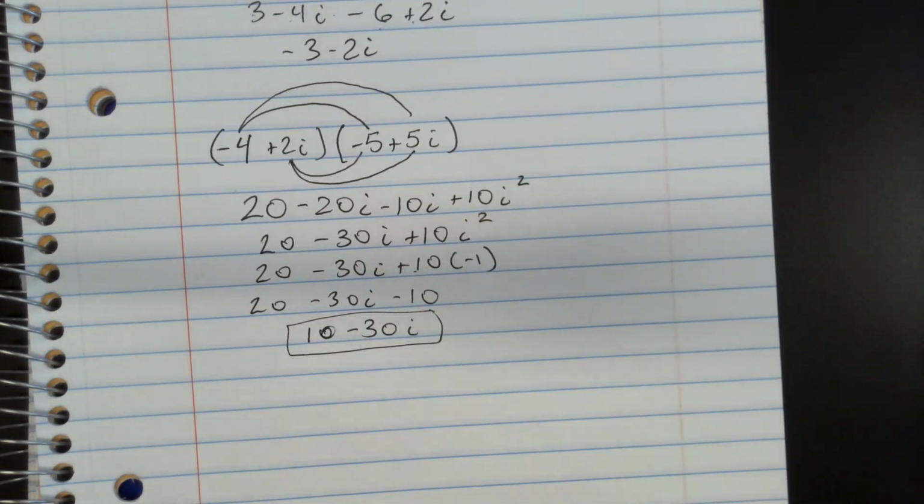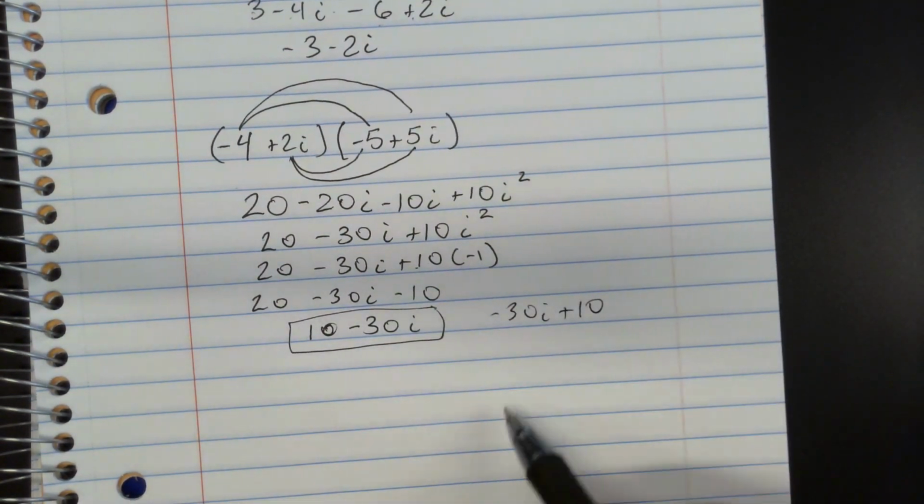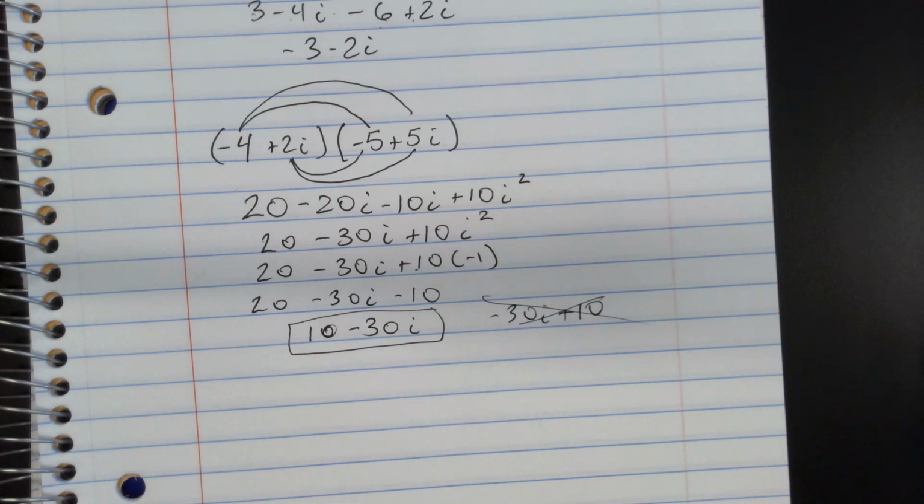Now let me ask you a question. If you write it like this, is this right? Absolutely not. It's not written in complex number form. It has to be written 10 minus 30i.